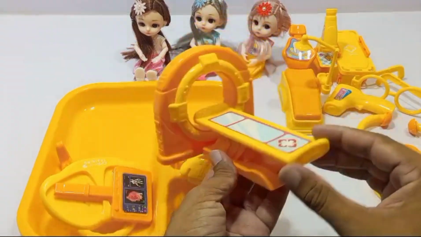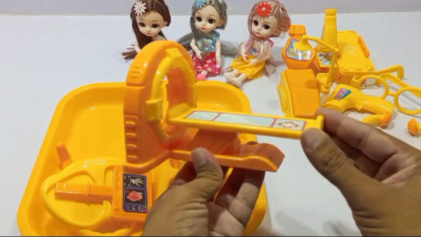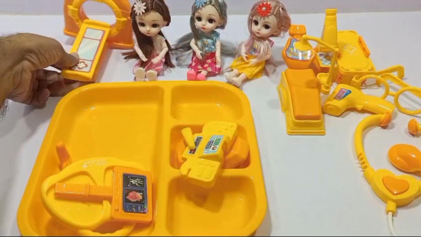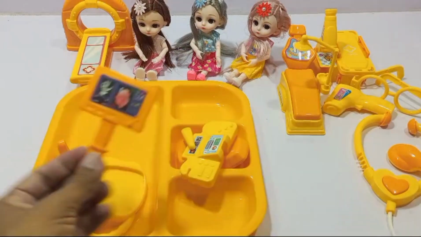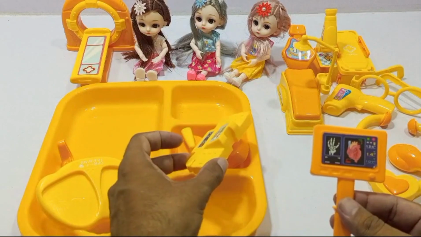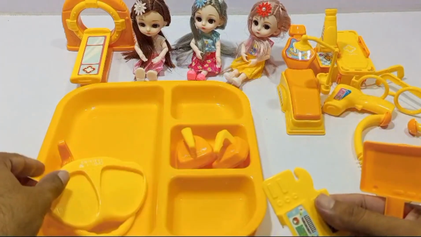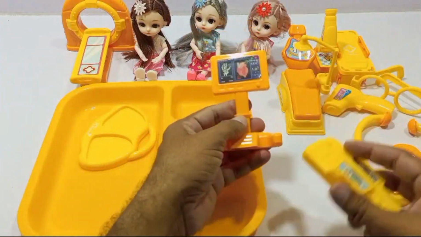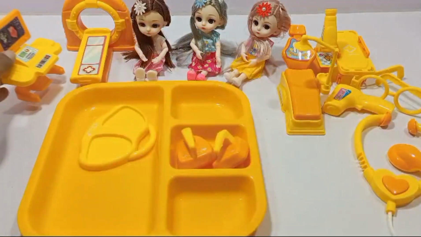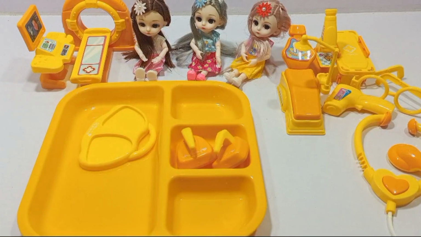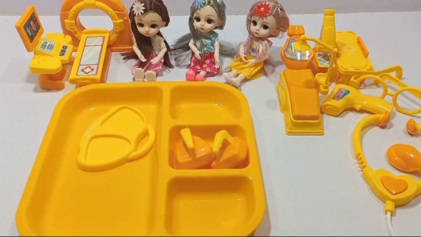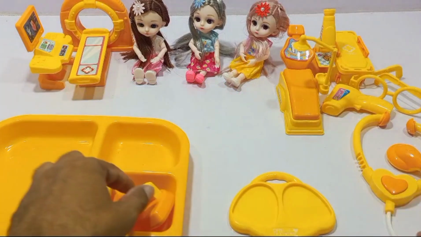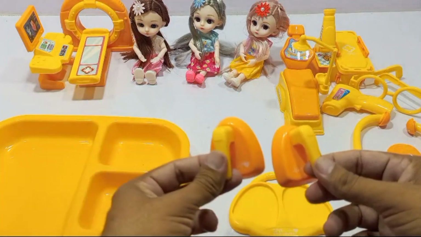This is a CT scan machine. This one is also a part of the CT scan machine. This is an electric shock machine.